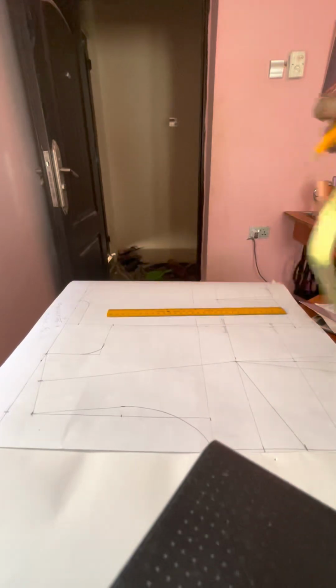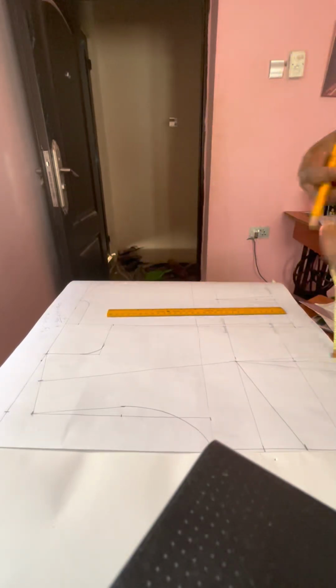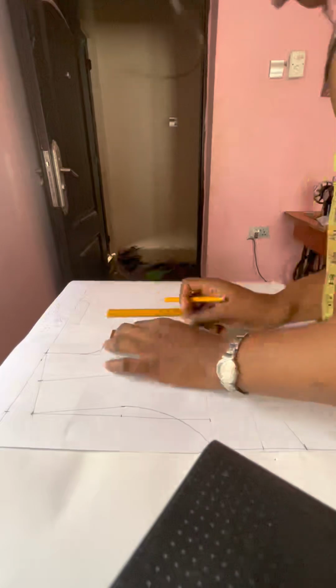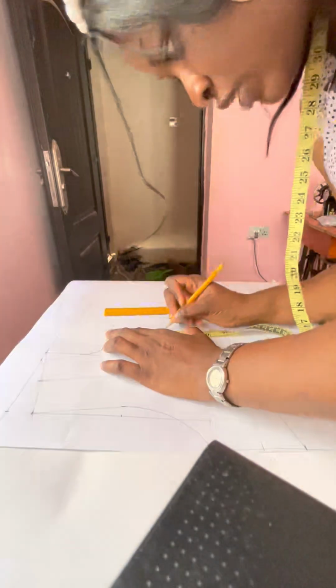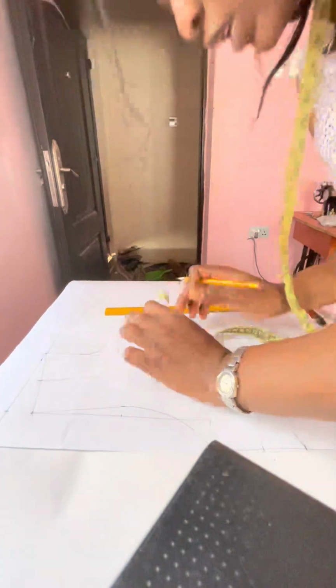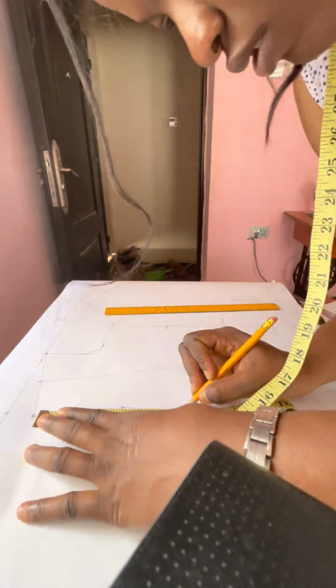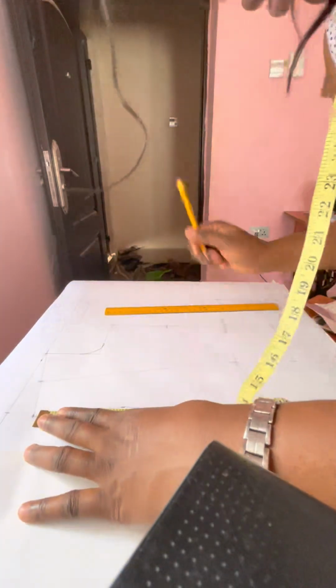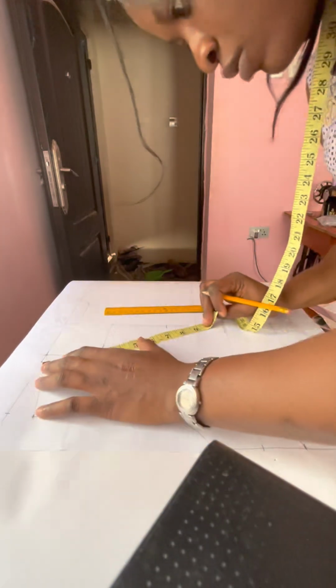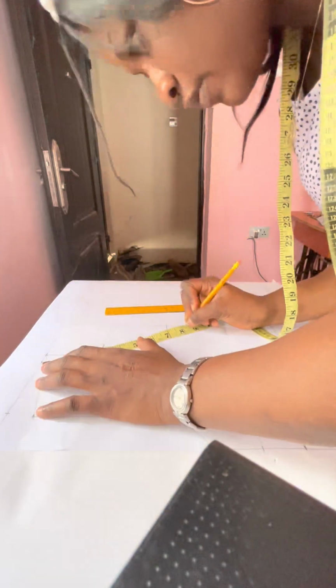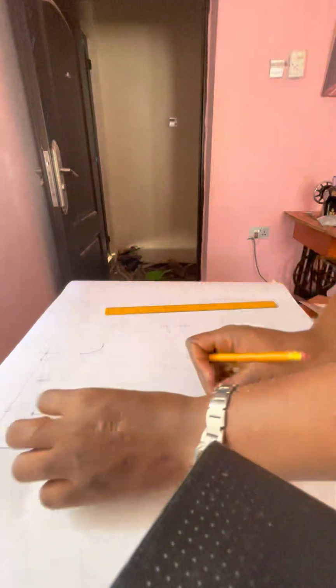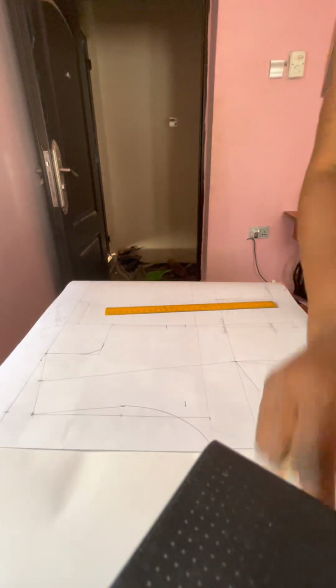Before we start, I want to know how deep I want it to be. You can always measure it on the person's body. Let me do 3.5. From this, let's do 6. Let me do this one 8.5, 8.5, and this place let's do 6.